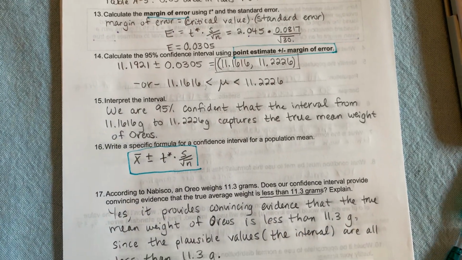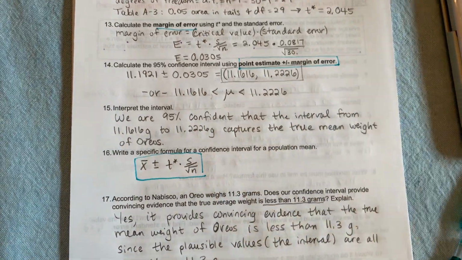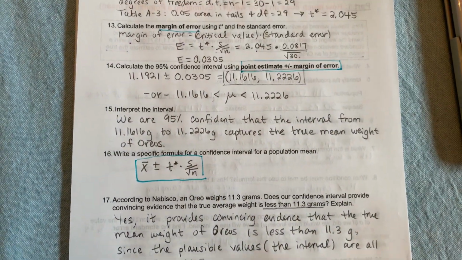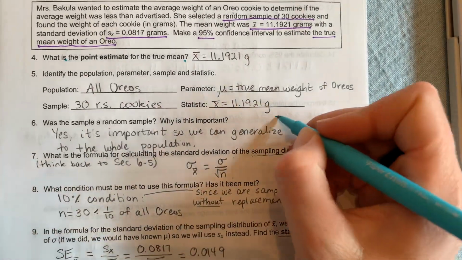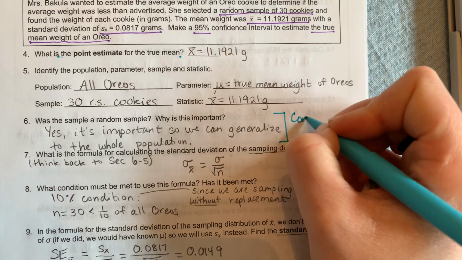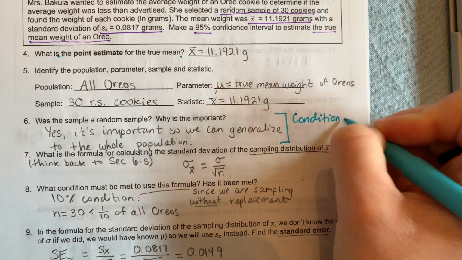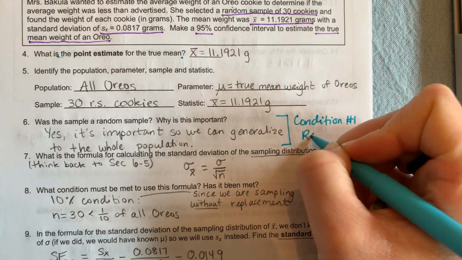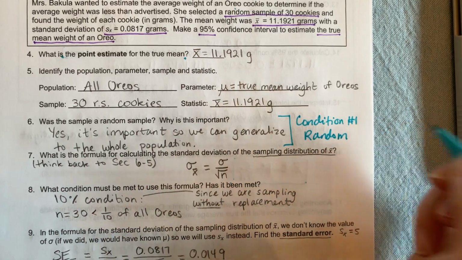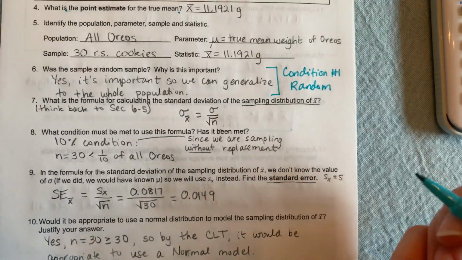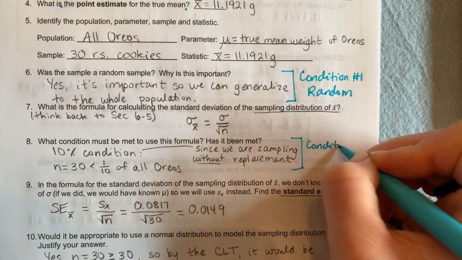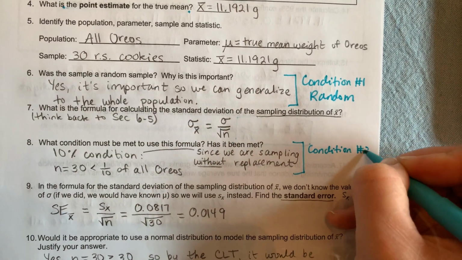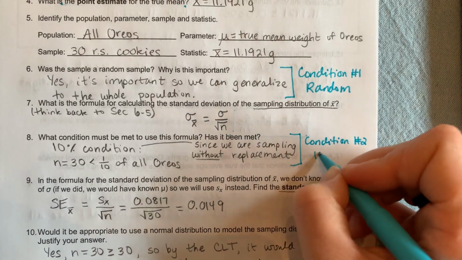Okay, so there are just 3 more things that I want to point out on the previous page that I forgot about, sorry. So I'm going to flip back over to that. All right, so I wanted to point out that number 6 actually contains condition number 1 for us, which is the random sample condition. And then number 8 is condition number 2. Right, we actually just constructed a confidence interval, and of course we had to check our conditions.